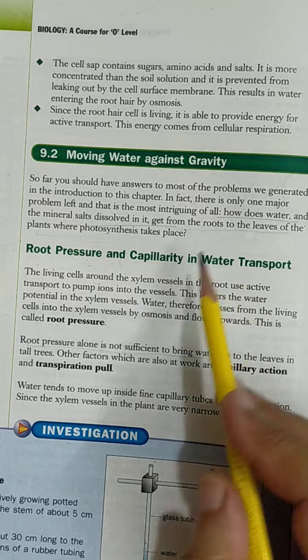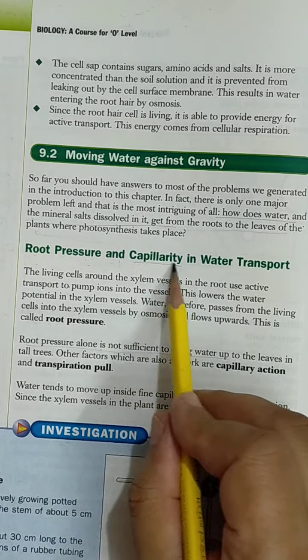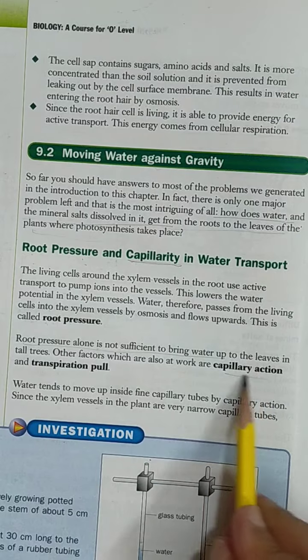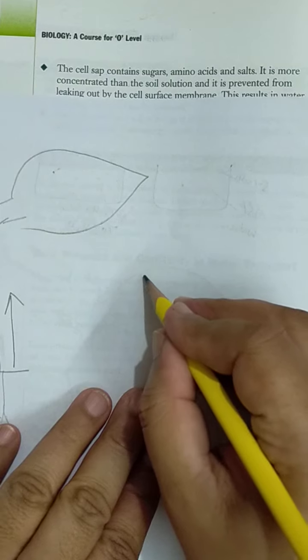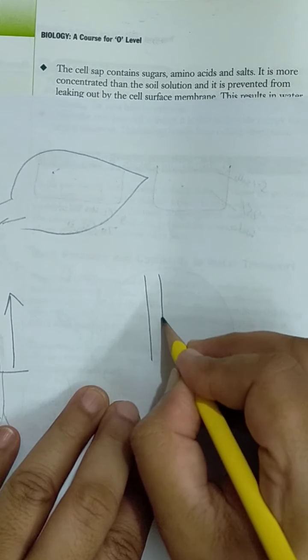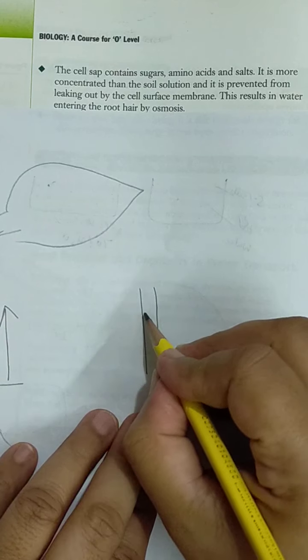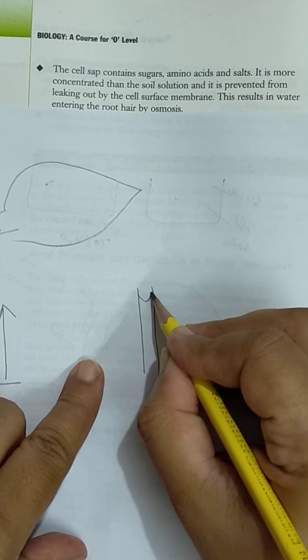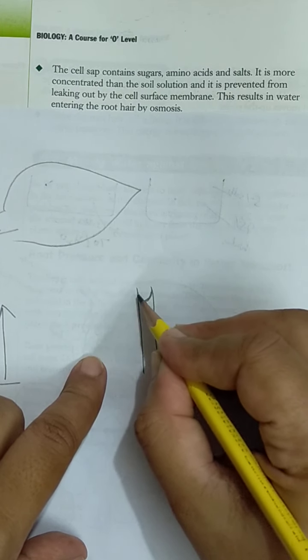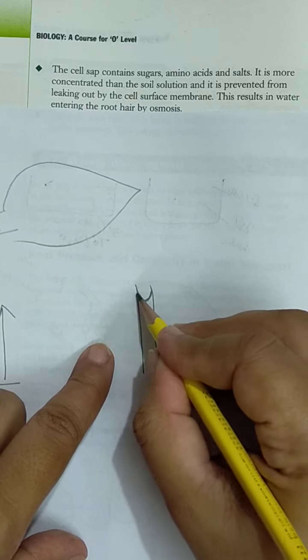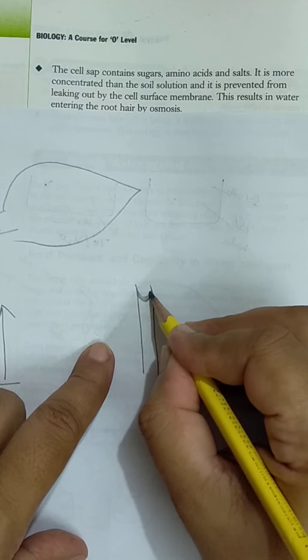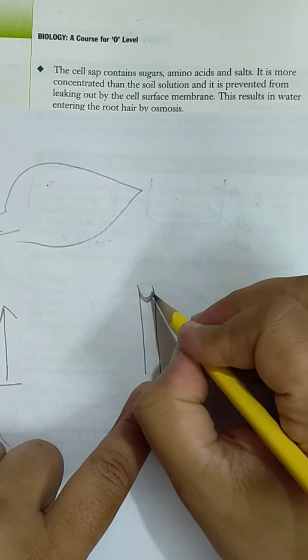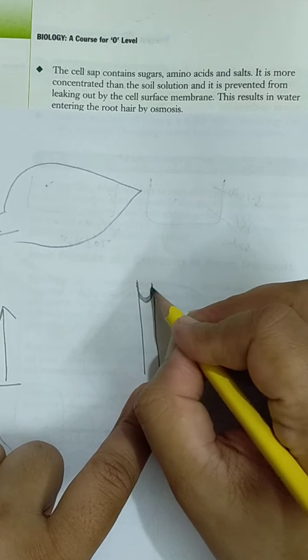Then scientists thought about another concept called capillary action. So what is capillary action? Maybe you have observed a straw when you drink water or juice: the water makes a curved structure as it moves up along the wall of the straw. This is called the meniscus. This arrangement of water is present because it moves up with the wall of the straw.